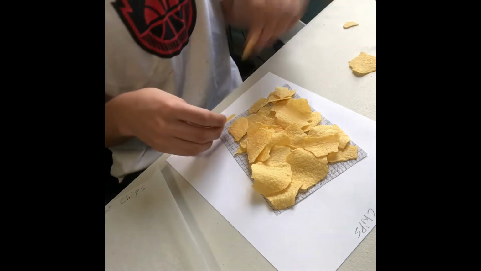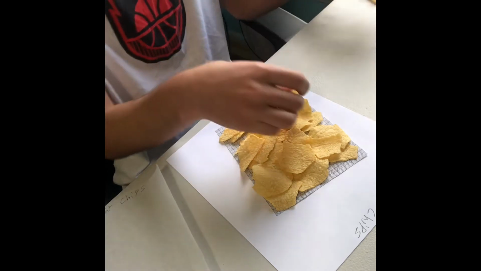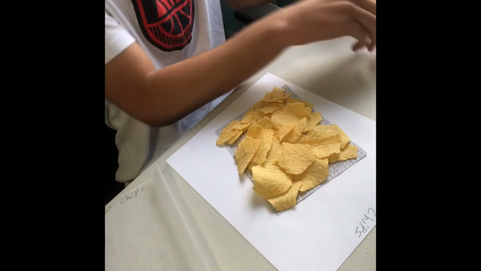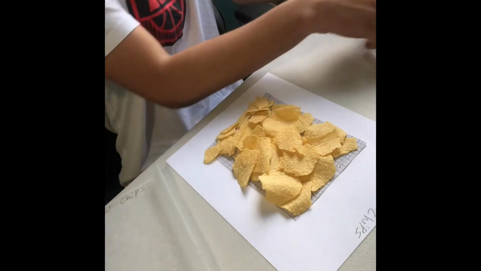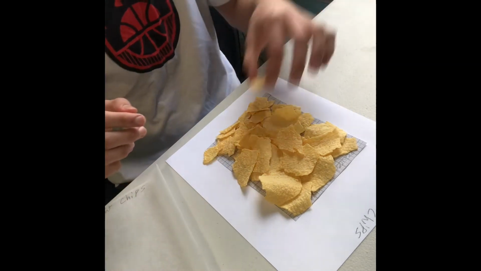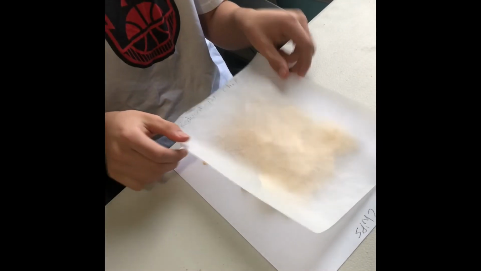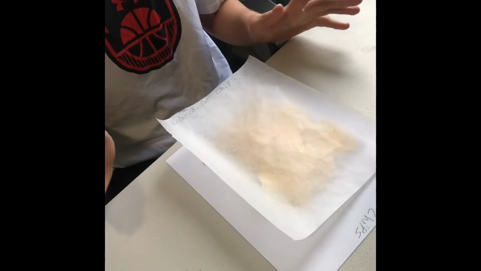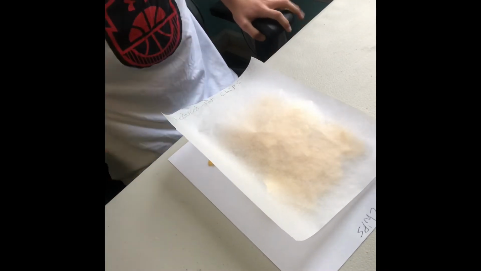But anyway, we're just going to continue to spread these here, make sure that no spots are left. Maybe adjust my graph paper a little bit, and then just keep putting them on. And now that we're completed with this, we can put our wax paper on top of it, and we can start to crush them. So now that we have actually placed everything down, we can begin to crush.